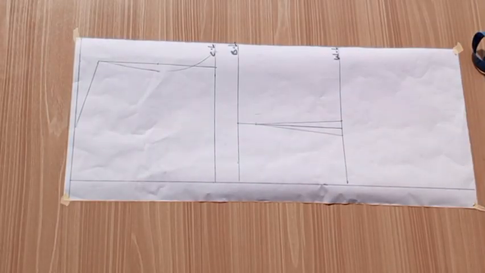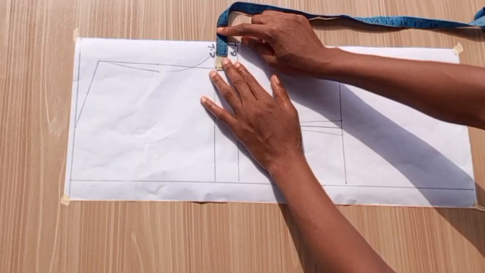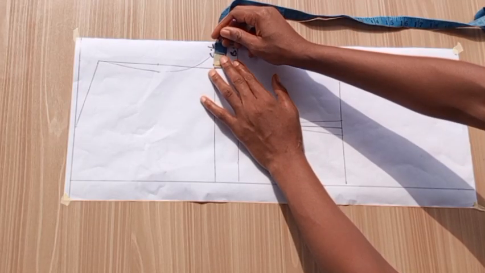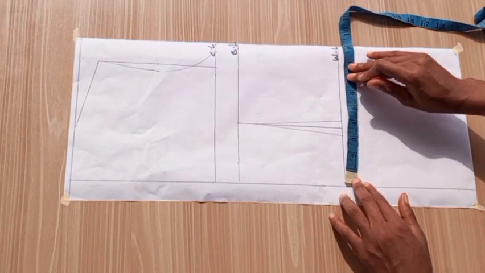The next thing is to impute our round body measurement. I've already marked my bust measurement here. I'm going to add half inch for ease. This is not a sewing allowance. This is for ease because a waistcoat is not supposed to be fitted.